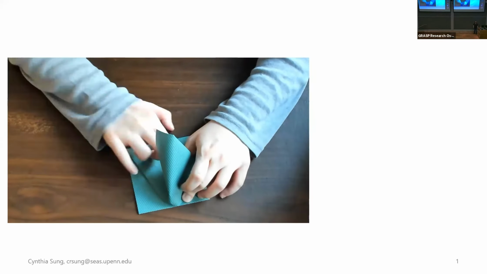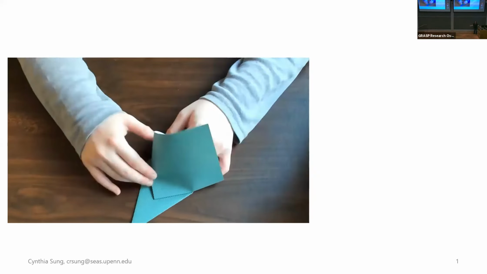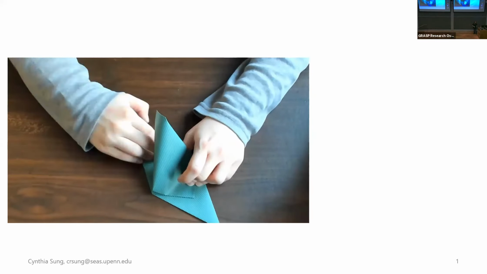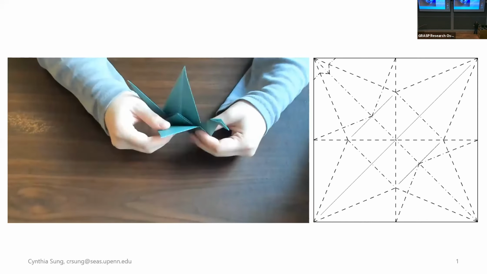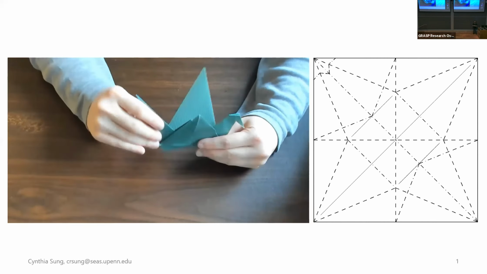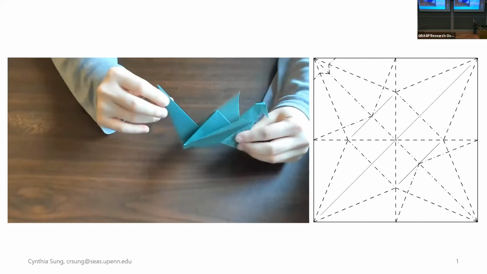This is me folding a paper crane. A lot of you have probably folded paper when you were young or just need something to fiddle with for your hands. If I unfold this sheet, then I get this crease pattern, which is basically an outline of the fabrication plan for this 3D shape.